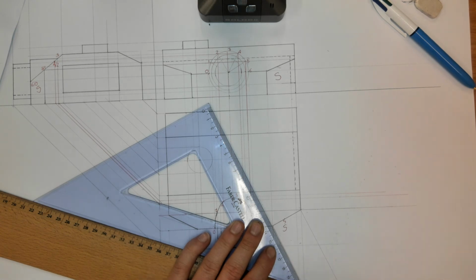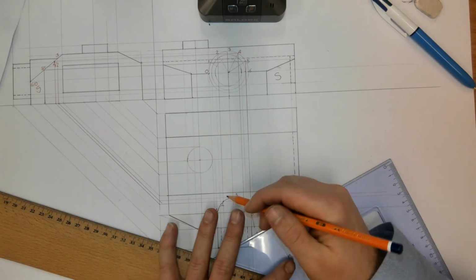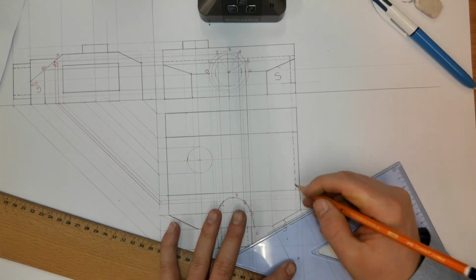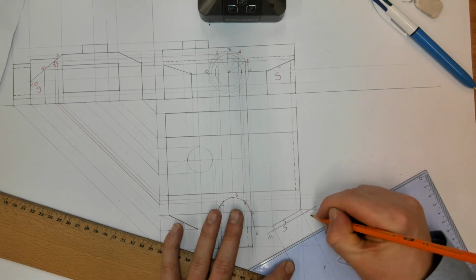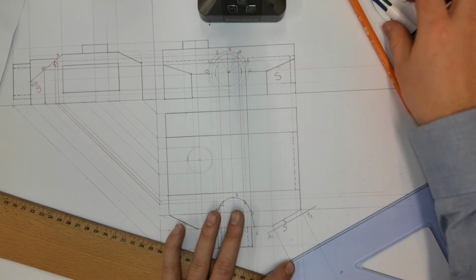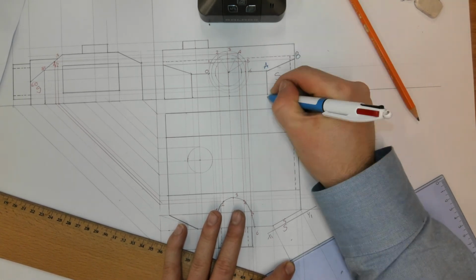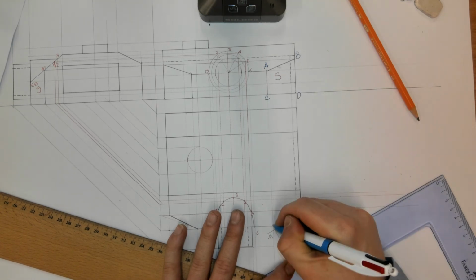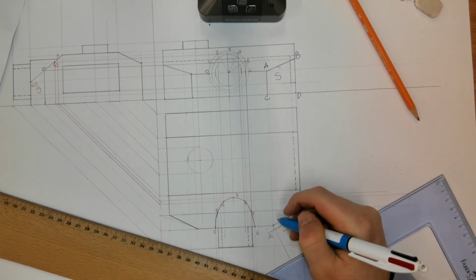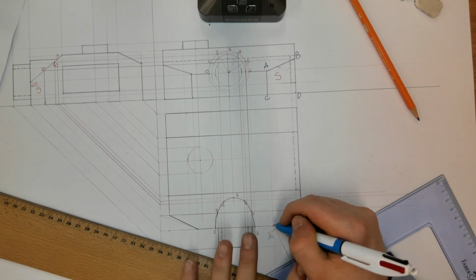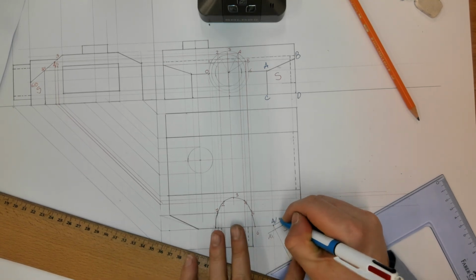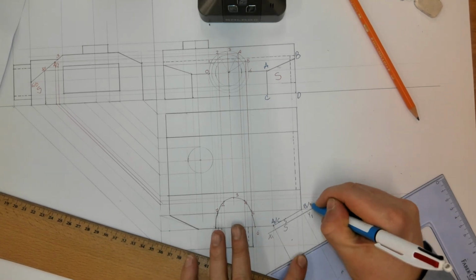Okay, x1, y1 line. I'm going to call this A, B, C, D. Okay, A slash C, B slash D.